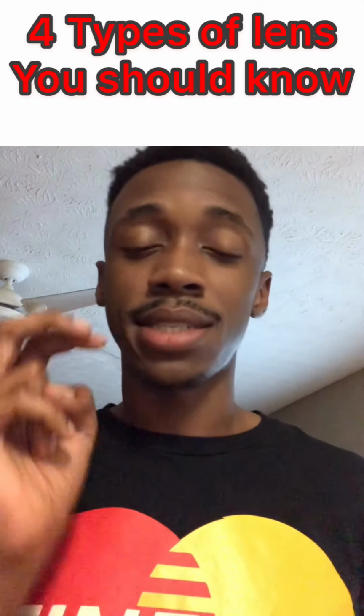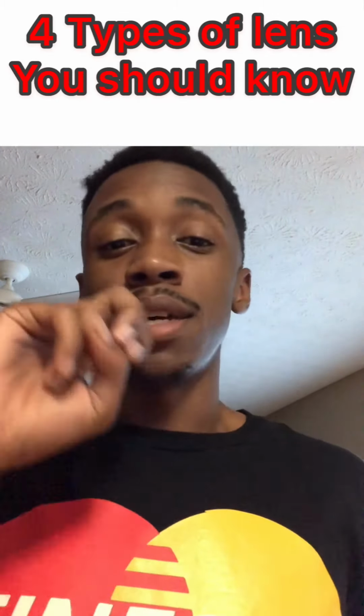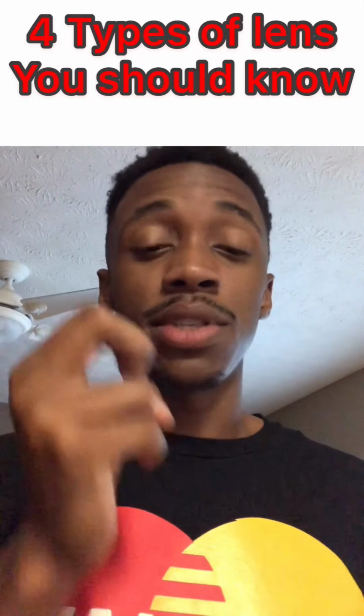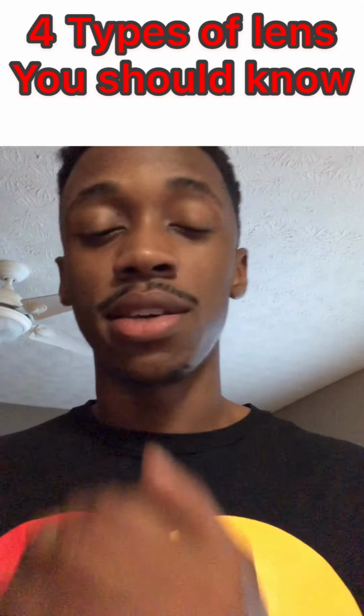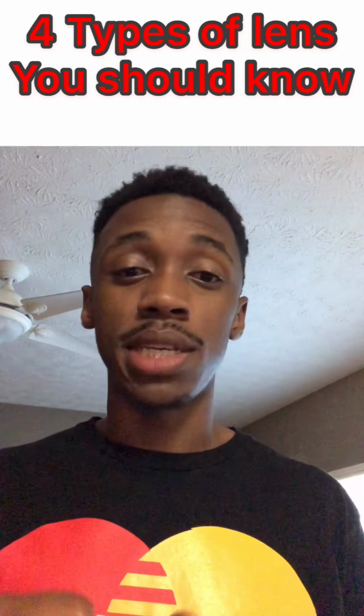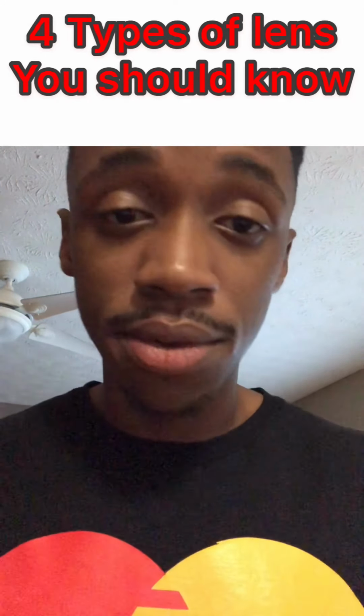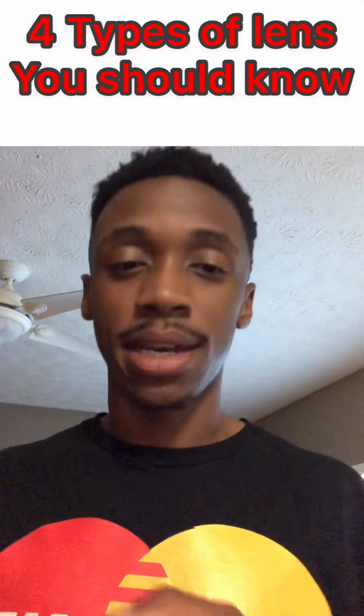So number 2 is your prime lens. Your prime lens has a set focal length. The prime lens's focal length does not change. So if you buy a 50mm prime lens, you're stuck at 50mm. That means if you're too far away, you have to come closer. If you're too close, you have to back up.